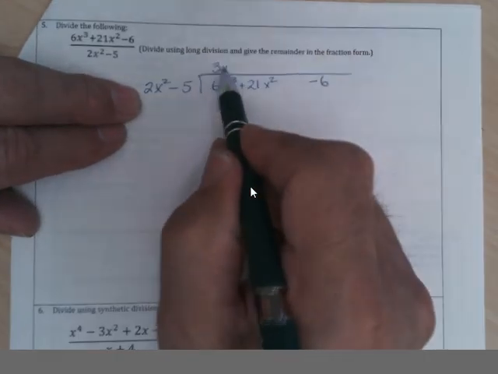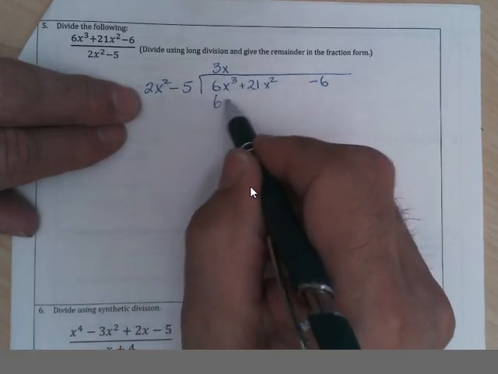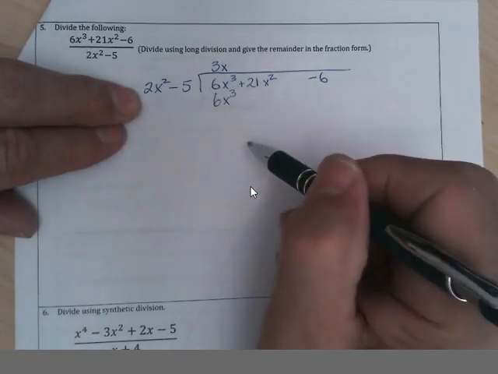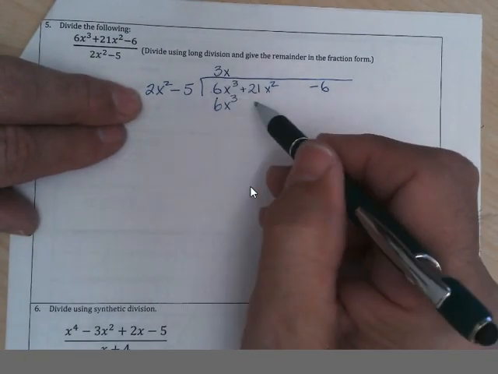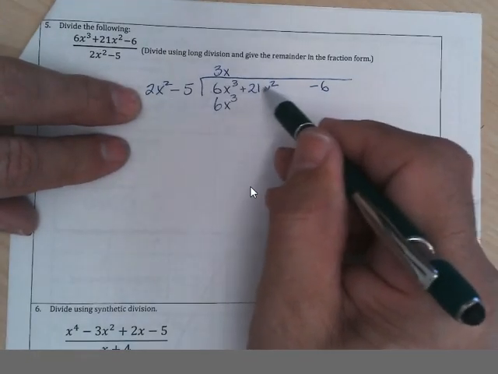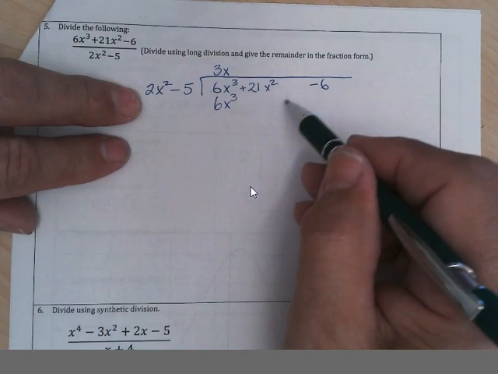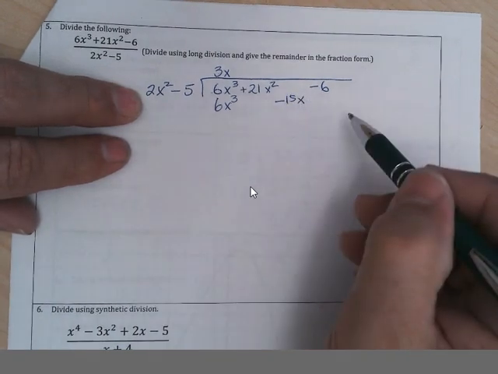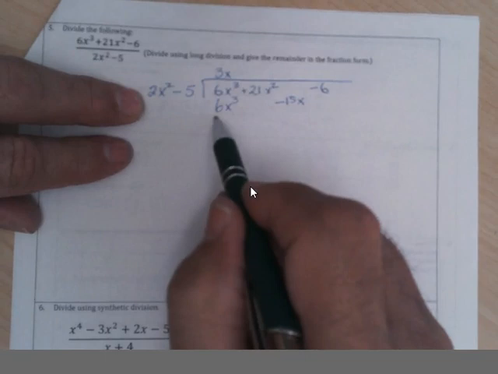So I take the 3x times this, and I get 6x to the third, and 3x times a negative 5 is a negative 15x, not x squared. So if you're lining them up, I would put it negative 15x. But you can put it underneath, I don't care.